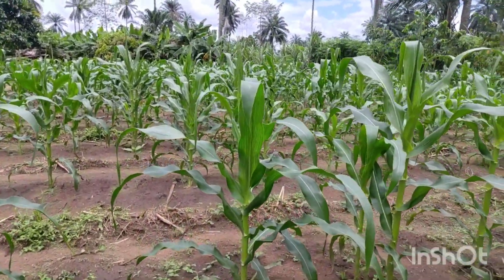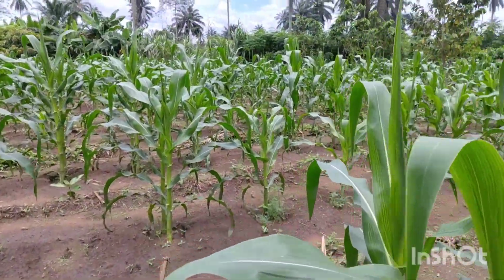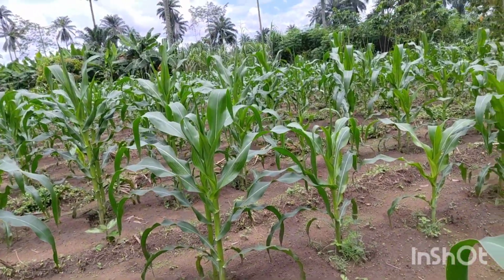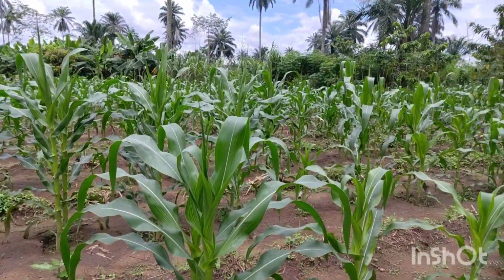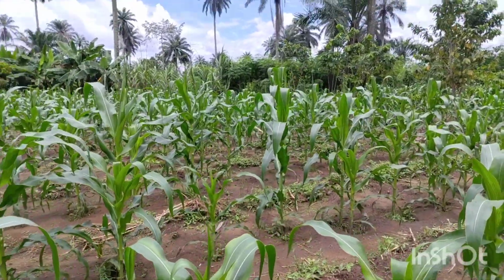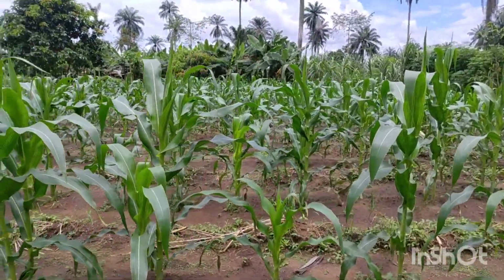And then 3 weeks after germination. 3 weeks after germination, you count, not 3 weeks from when you plant. 3 weeks after germination, we put our first split of urea. Why are we not adding up all the portions of urea immediately? And why are we adding up all the portions of NPK immediately?